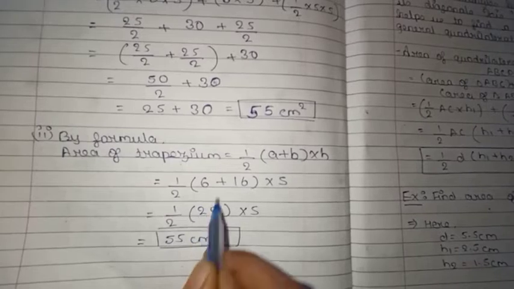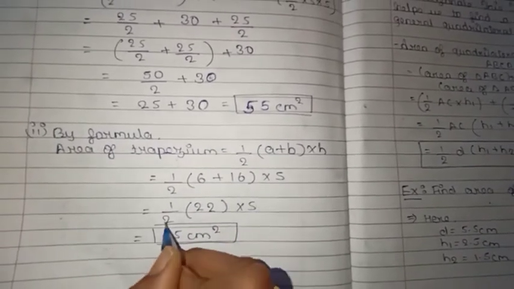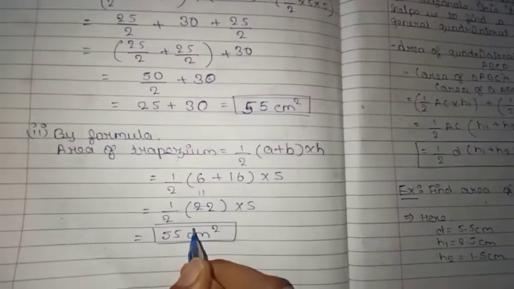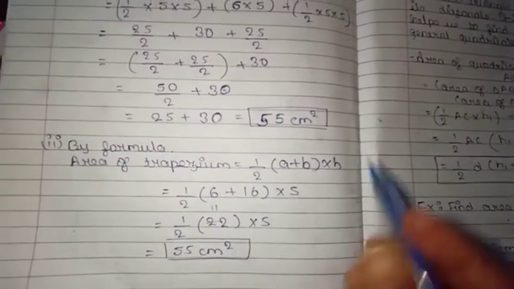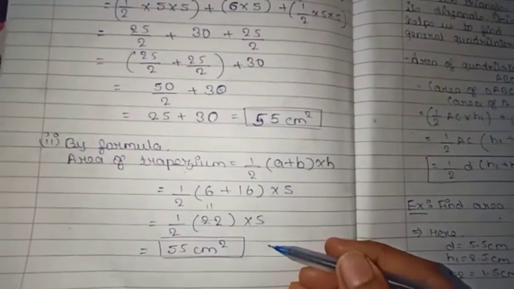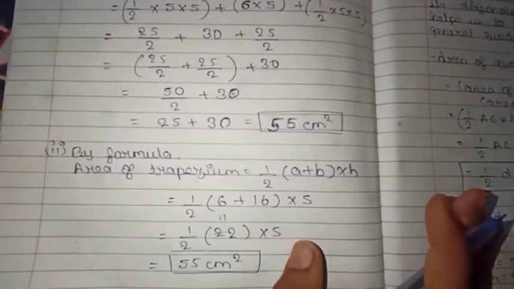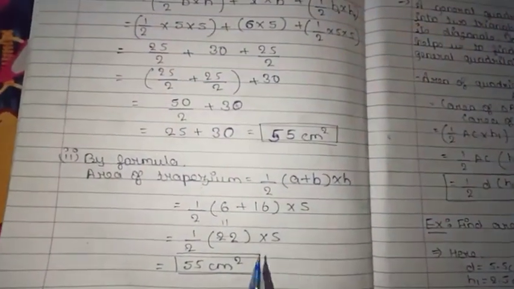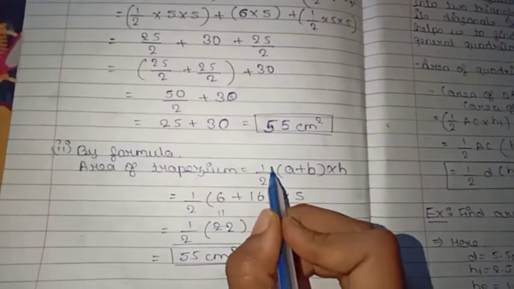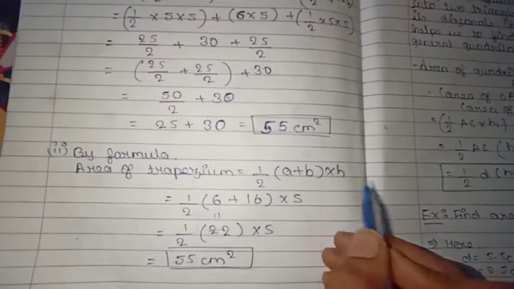So half multiplied by 6 plus 16 is 22 multiplied by 5. So 2 11s are 22. 11 5s are 55 centimeters square. So by using both the methods, we are getting the same answer. So area of trapezium can be found out by two methods, one by splitting the figure, or second directly by the formula, that is half sum of opposite sides multiplied by height.